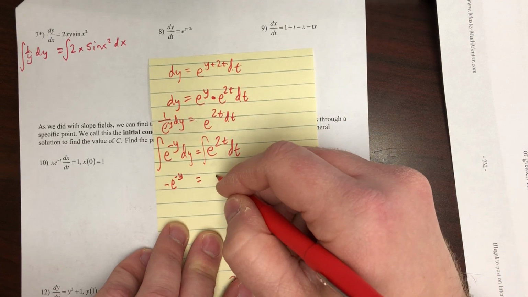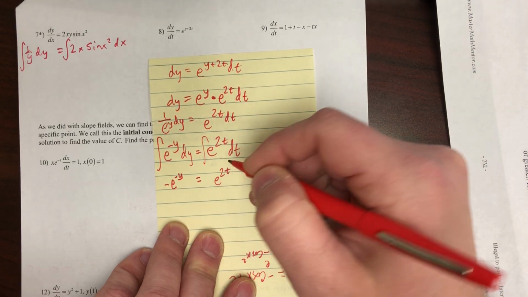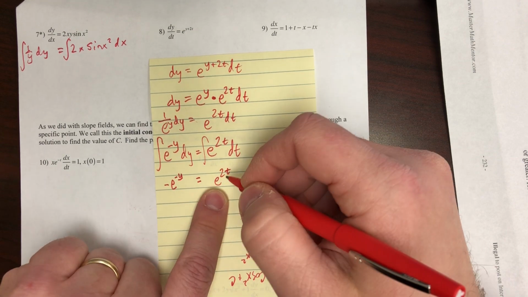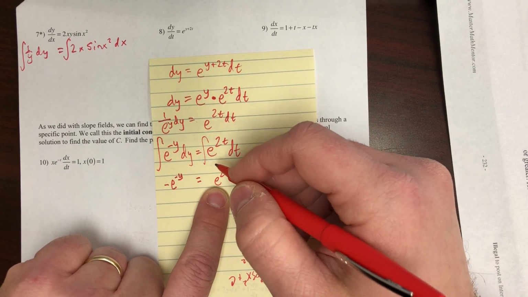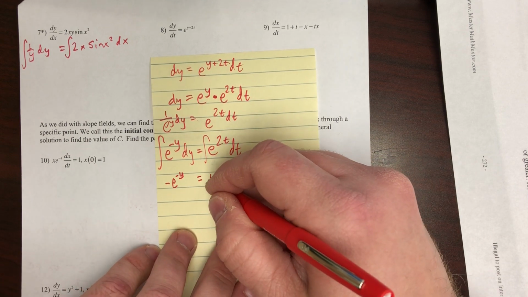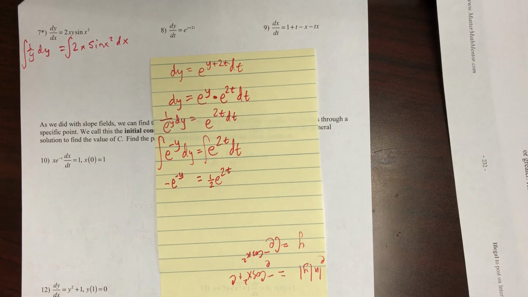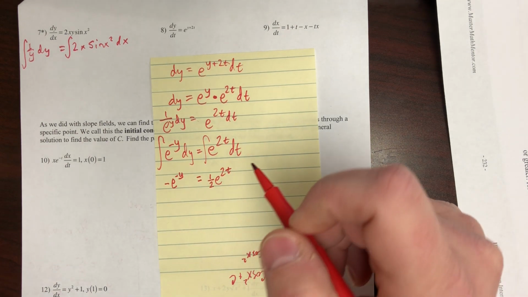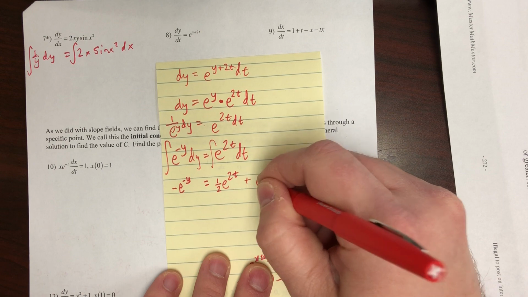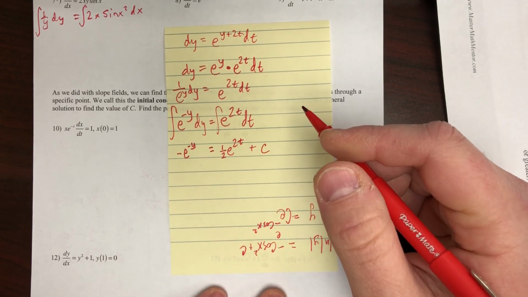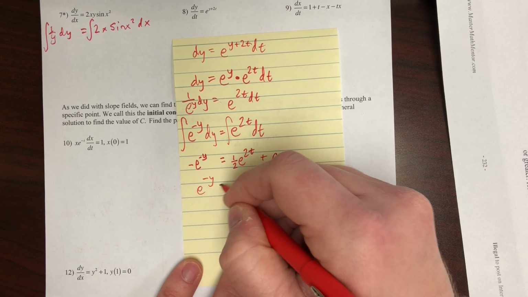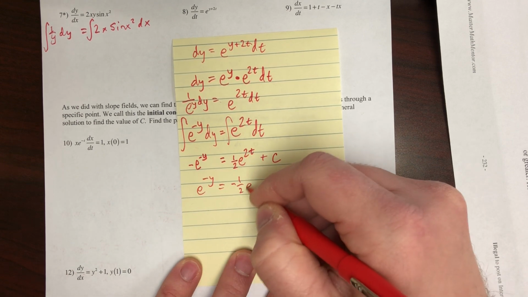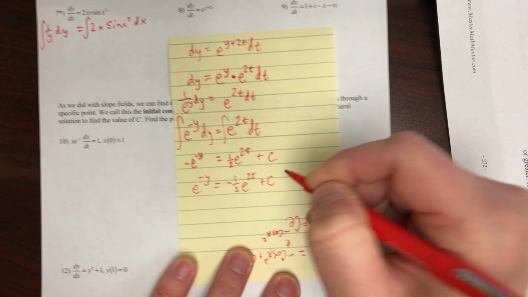Over here, we get e to the 2t. Oh, except we don't. What's the derivative of this? 2 e to the 2t. So since a 2 pops out, we're going to want to divide by that 2, plus c. Okay. Let's see, I'll divide both sides by a -1 and get e to the negative y is equal to -1/2 e to the 2t plus c.